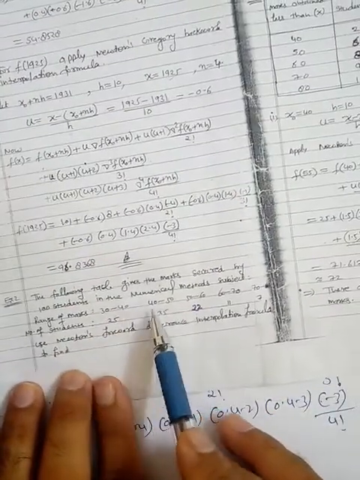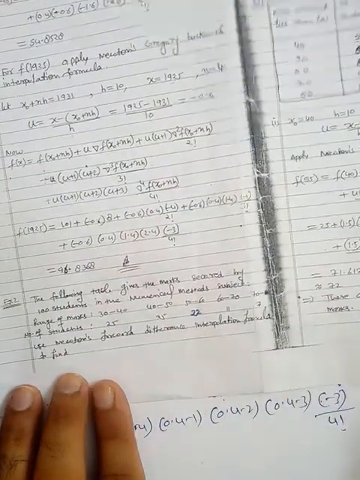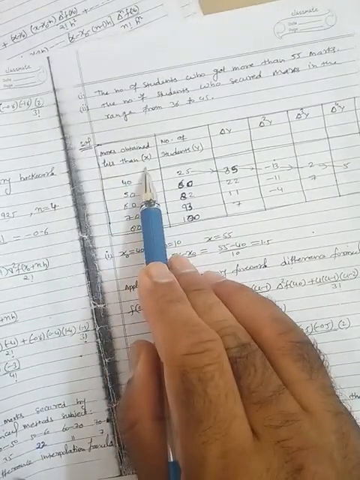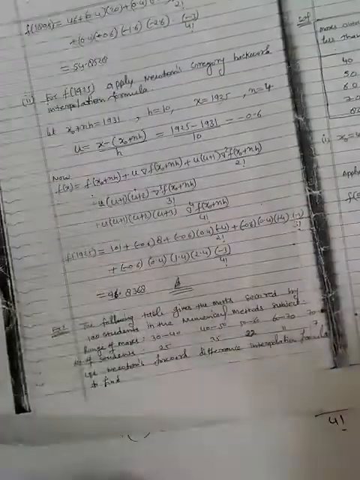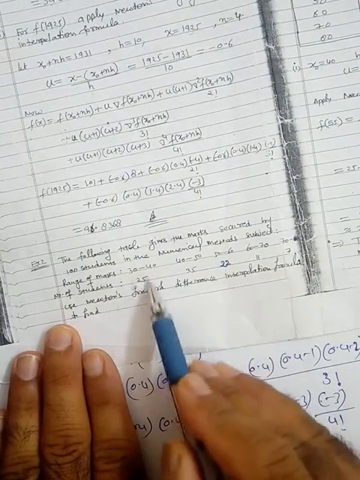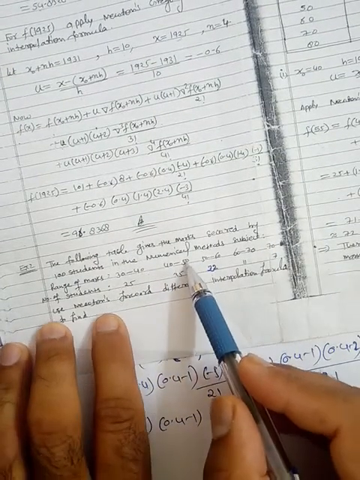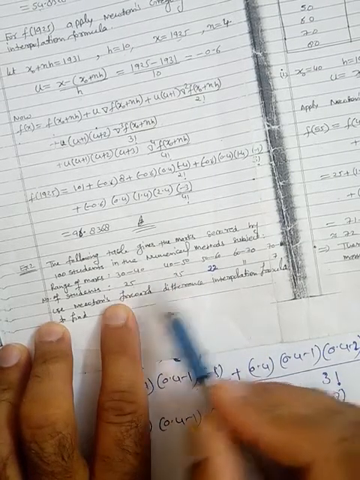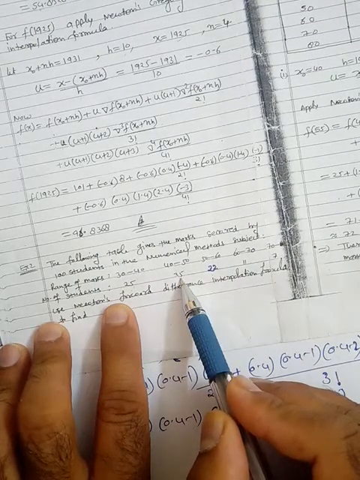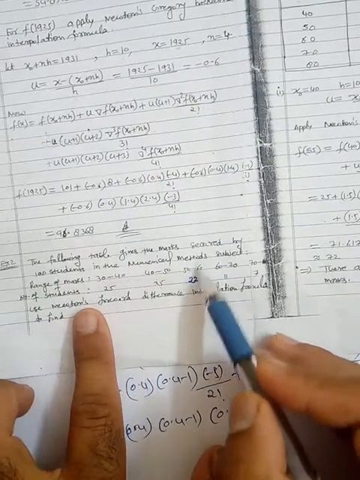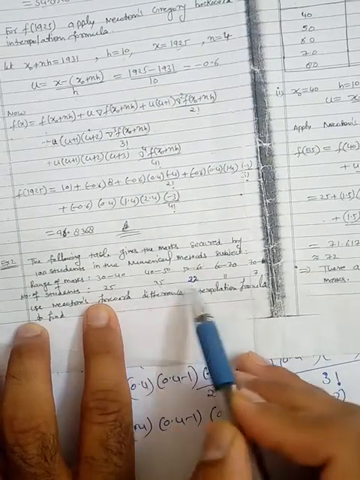So now first we have to construct the table. Here the range is already given to you, 30 to 40, 40 to 50, 50 to 60. So here we will construct the table in this form: marks obtained less than x. If marks is less than 40, then we have 25 students. Marks less than 50, we have how many students? Take the sum of these two, 25 plus 35, that means 60. Marks less than 60 means the cumulative sum of 25, 35 and 22.